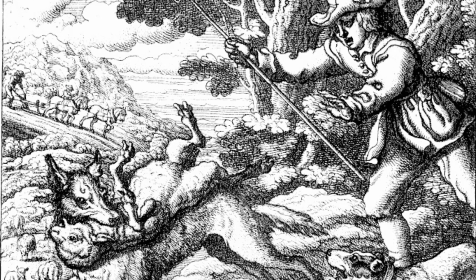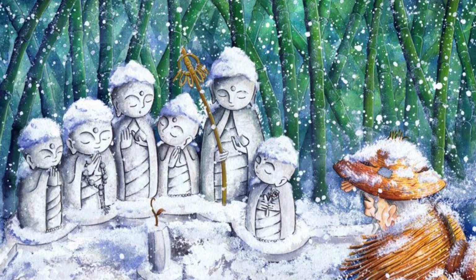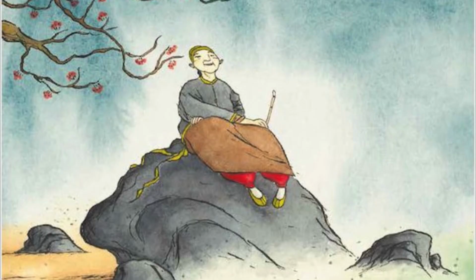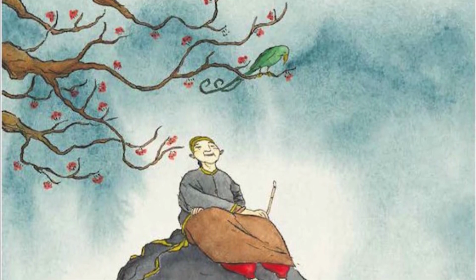The Boy Who Cried Wolf teaches us the importance of honesty. Casagiso teaches us the importance of being kind in order to be happy. The Magic Paintbrush shows us the importance of generosity and the danger of greed.